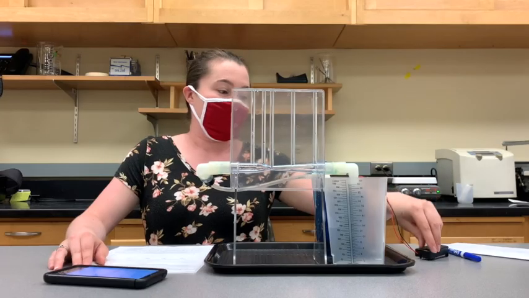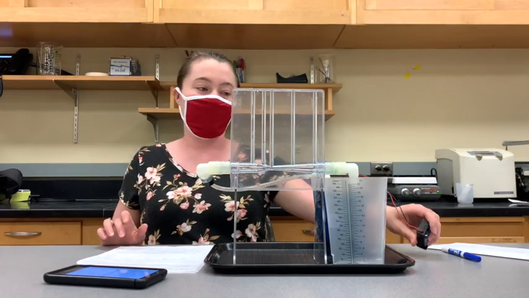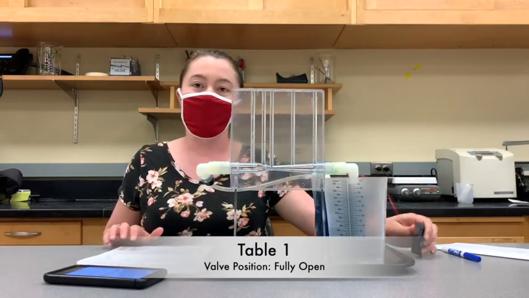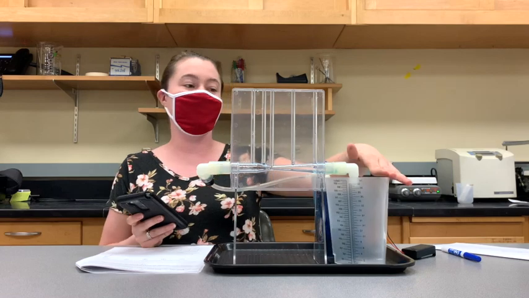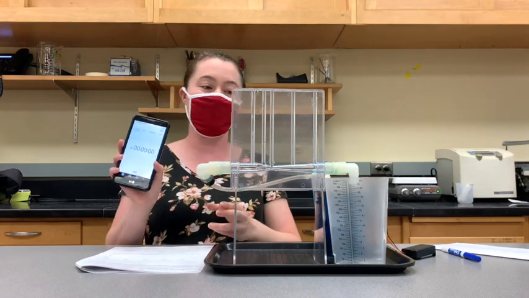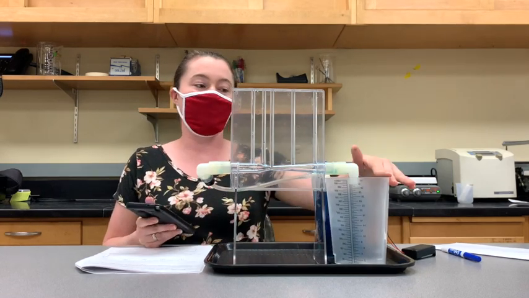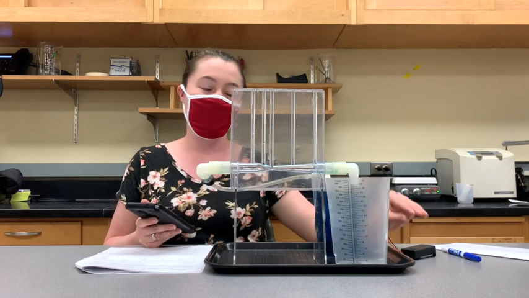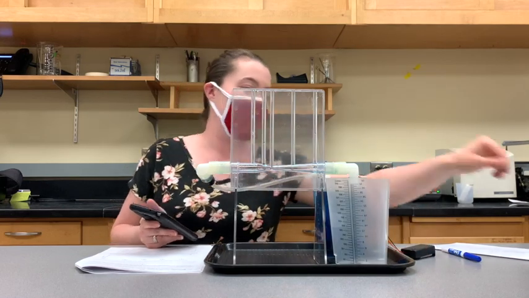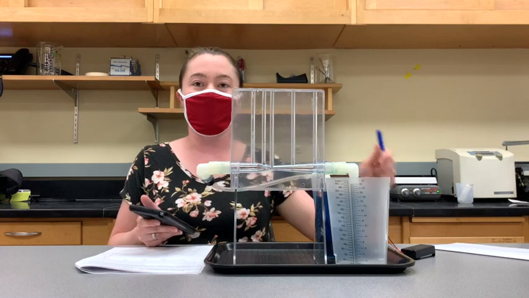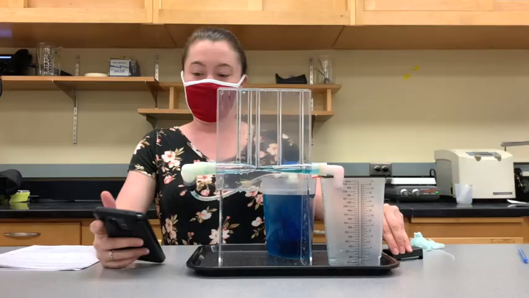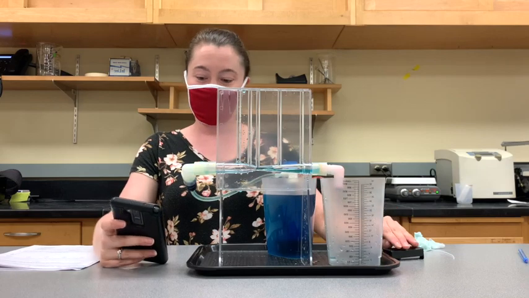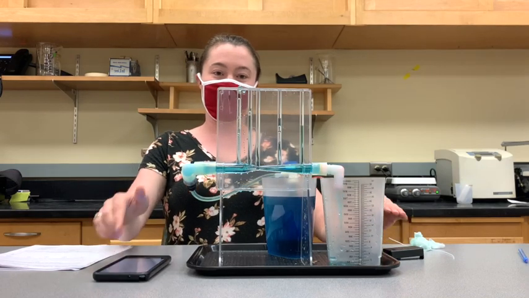Okay, so I'm going to go ahead and turn the pump on. This setting right here is going to be the fully open valve setting in your worksheet table. When the water reaches the exit and starts flowing into this outlet beaker, I'm going to start my cell phone timer, and we're going to use this to measure the volume that's moved through the Venturi meter. We're also going to mark the heights of each of the manometers filled with water, and then measure those. I'm going to turn my pump on and start my stopwatch.